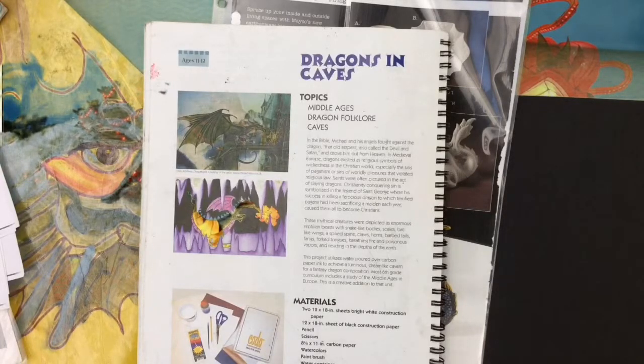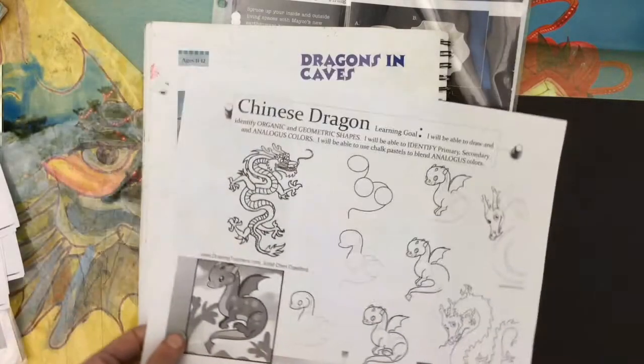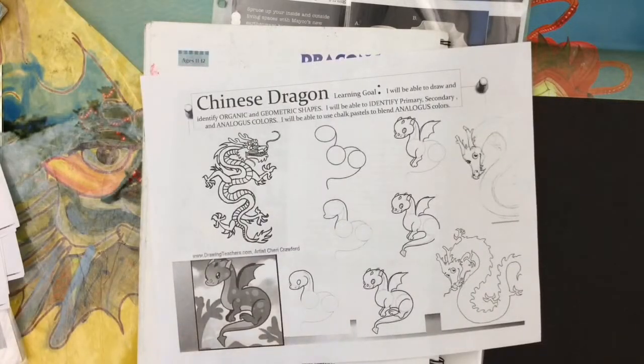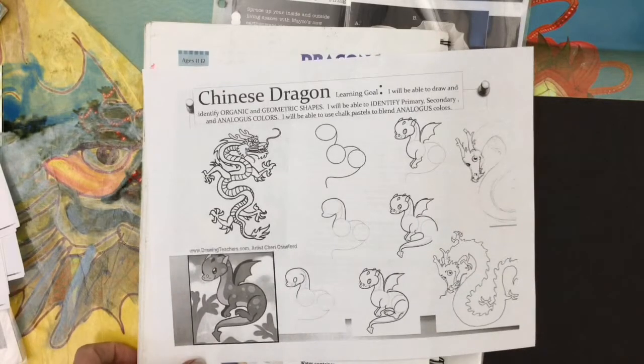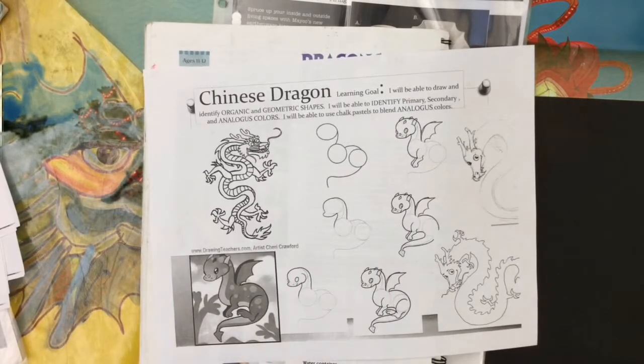This project shows you how we can actually draw dragons that come from China. And believe it or not, Chinese dragons aren't supposed to be scary or dangerous dragons. They were actually thought to bring good luck. So the Chinese dragon is an awesome one for this next art project.